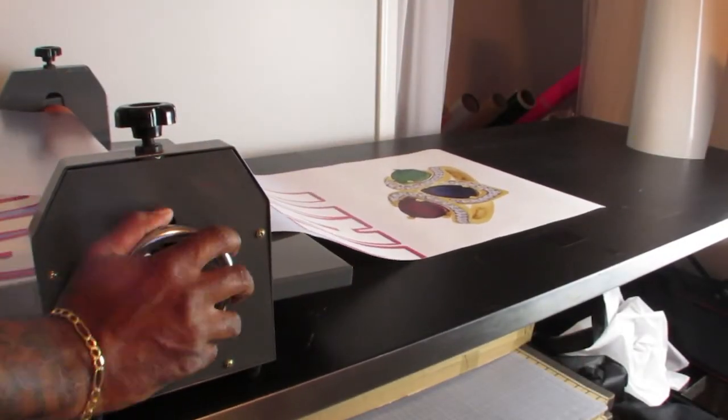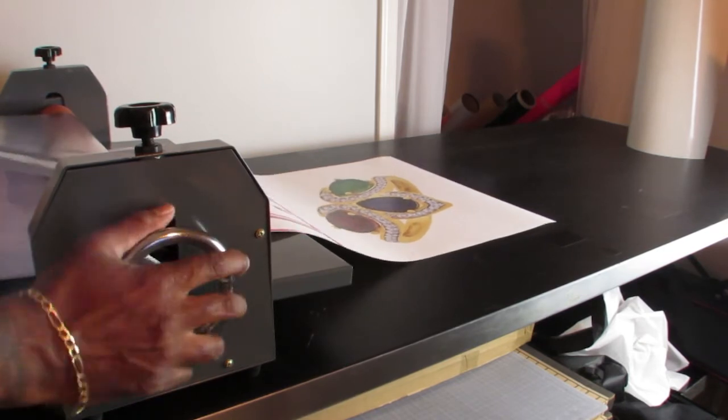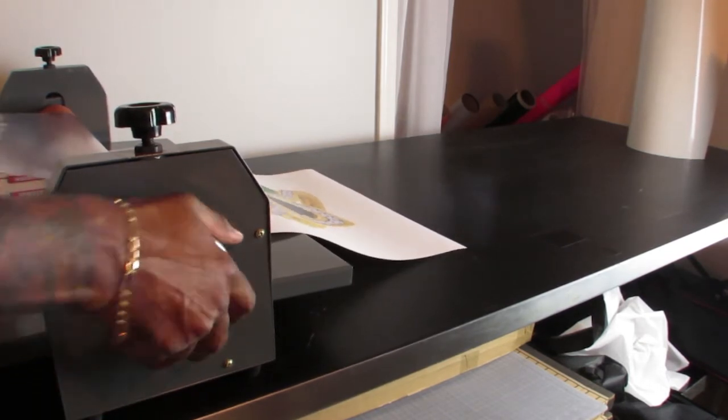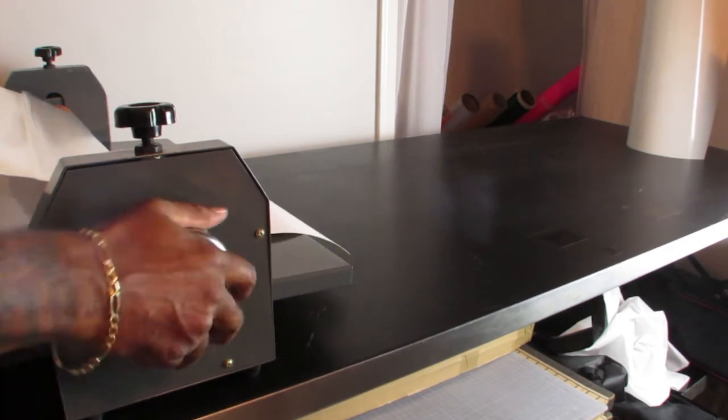Now we're going to take our laminate and laminate the entire graphic. You just want to have a nice steady pace.